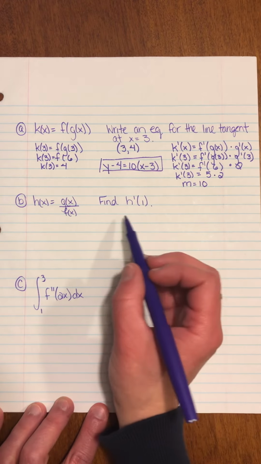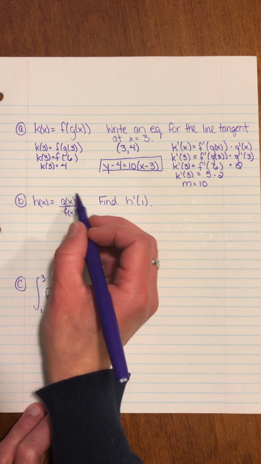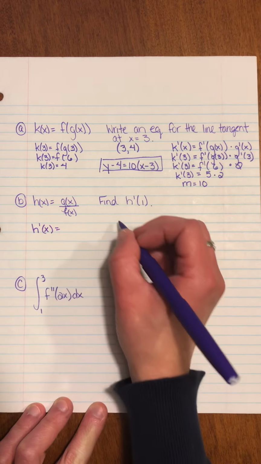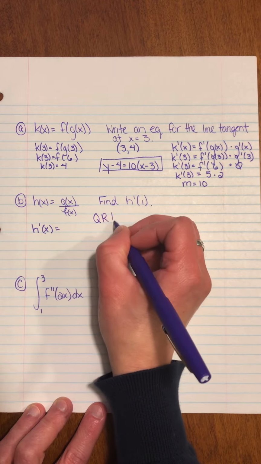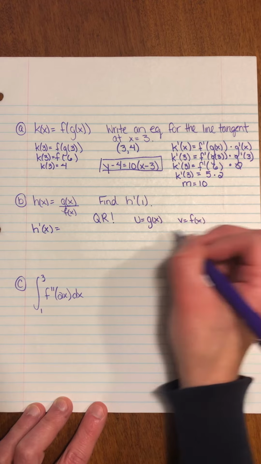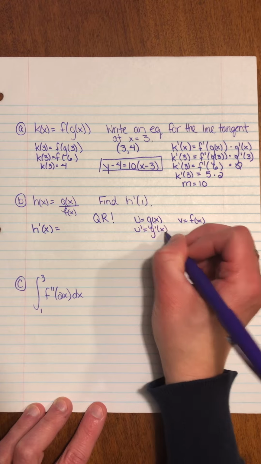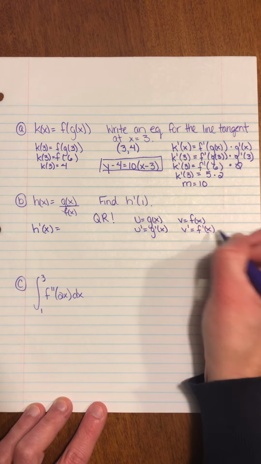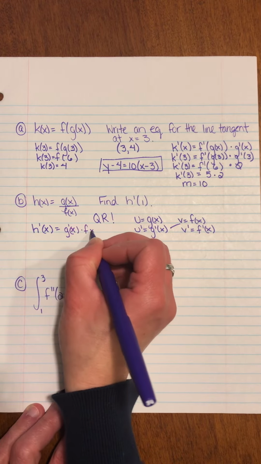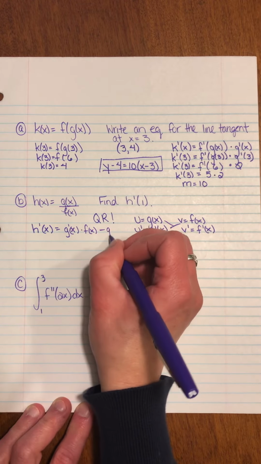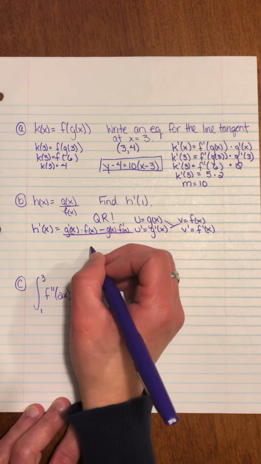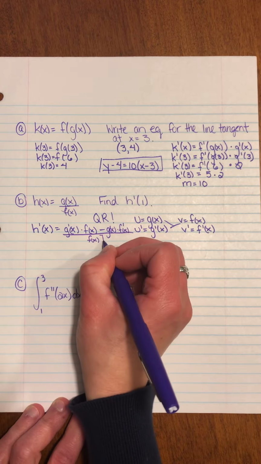All right, for the next one, we are finding h prime of 1. So we've got g of x divided by f of x. In order to find the derivative h prime of x, we're going to need to use the quotient rule. So u is g of x, v is f of x, u prime is going to equal g prime of x, v prime is going to equal f prime of x. So the quotient rule is u prime v, so g prime of x times f of x, minus u v prime, g of x times f prime of x, all over v squared. So f of x squared.